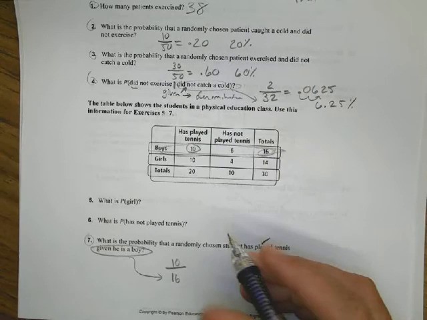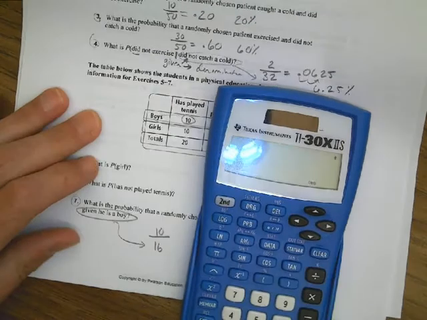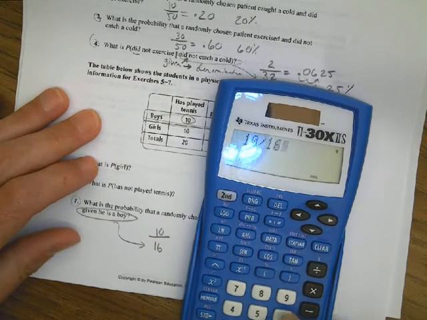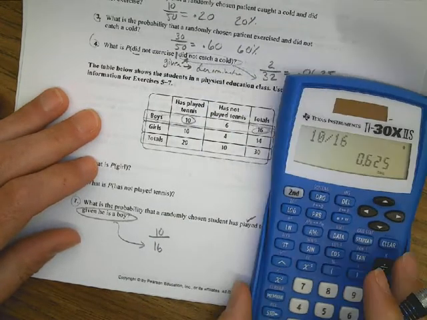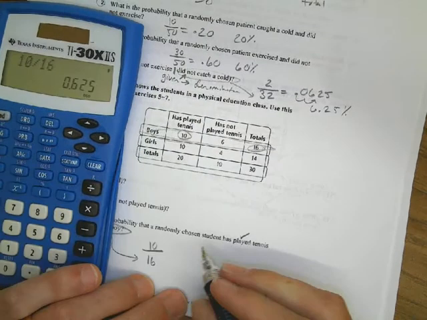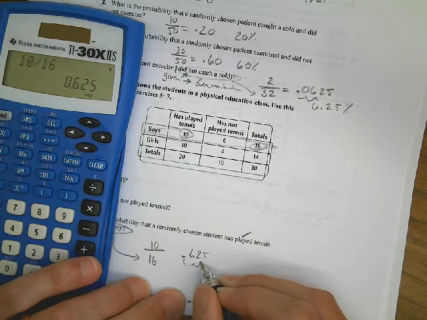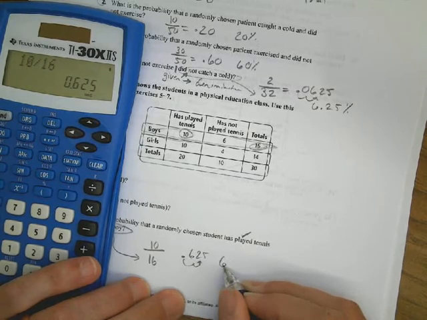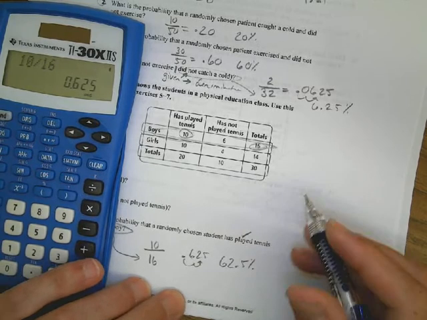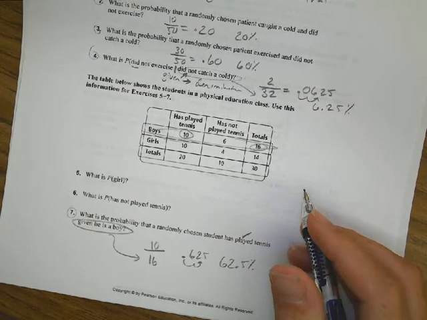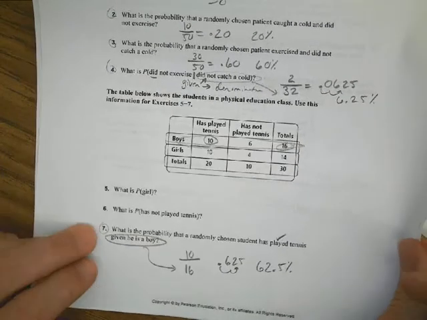Again, 10 divided by 16. Type in your calculator 10 divided by 16, you end up with 0.625, which if you write that as a percentage, you'd have 62.5% as an answer there. Okay, so that's that given part.